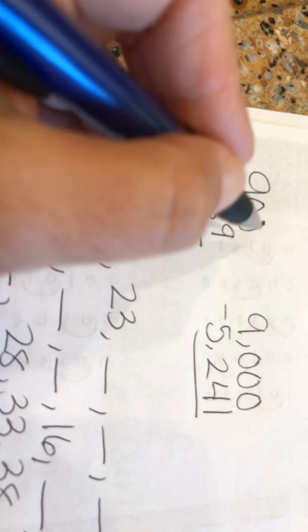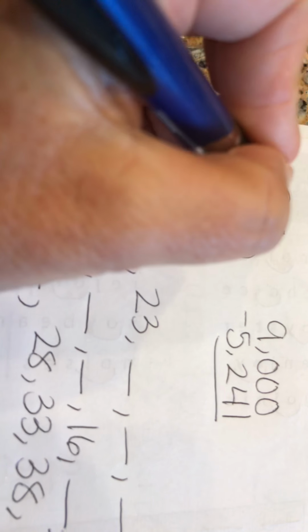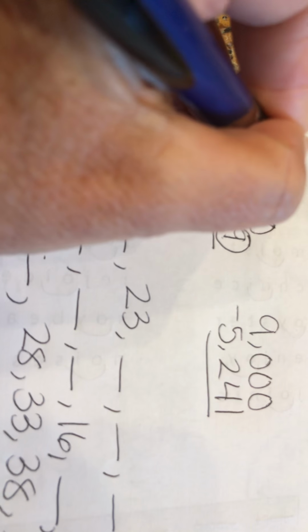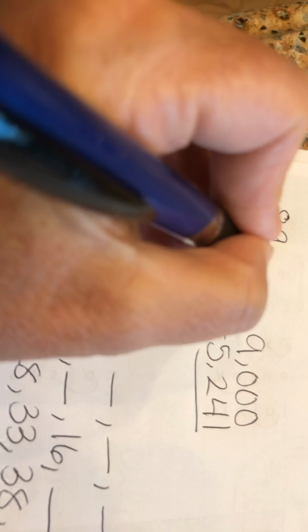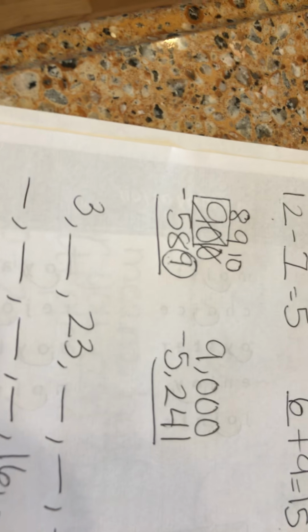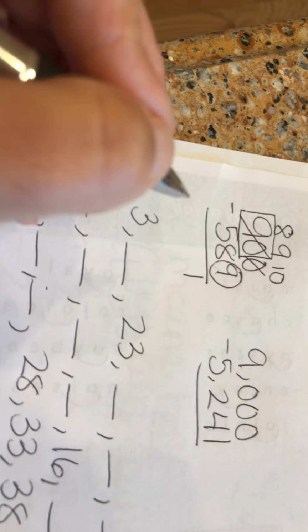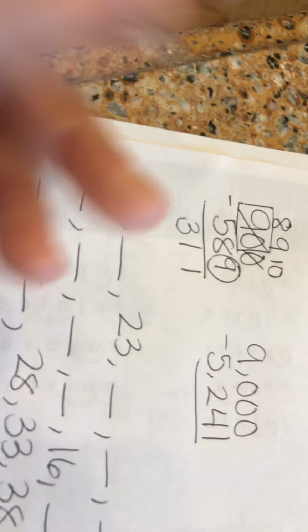When I look at 900 take away 589, I know to start in the ones column, and I see that the bottom is bigger. I can't borrow anything from a 0, so I'm going to treat this 90 as 90 groups of 10. And when I borrow one group of 10, I'm left with 89 groups of 10, and I regroup the ones, and now I have 10 ones. 10 take away 9 equals 1. 9 take away 8 equals 1. 8 take away 5 equals 3.